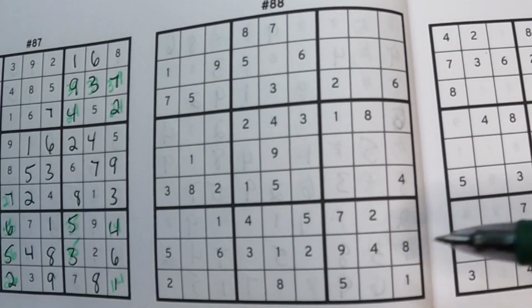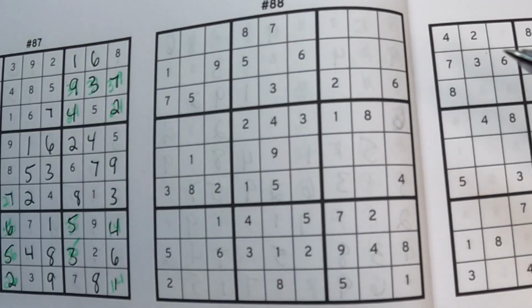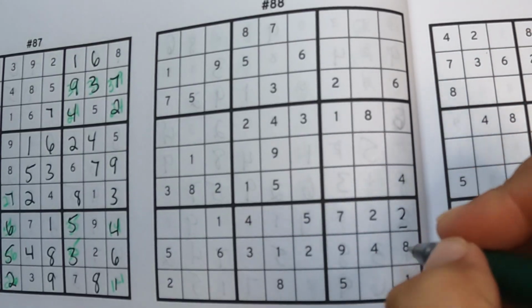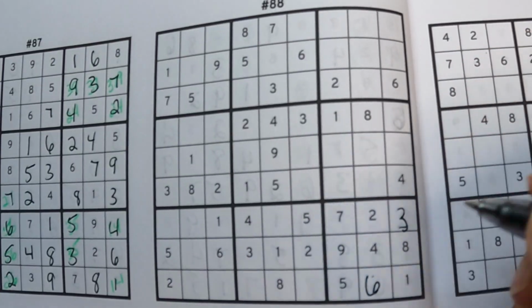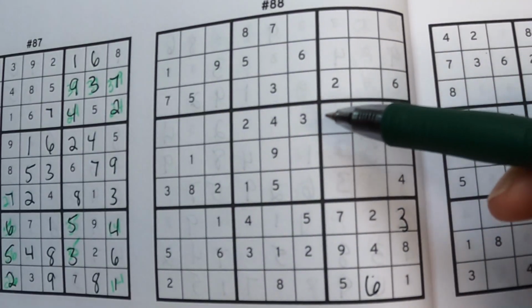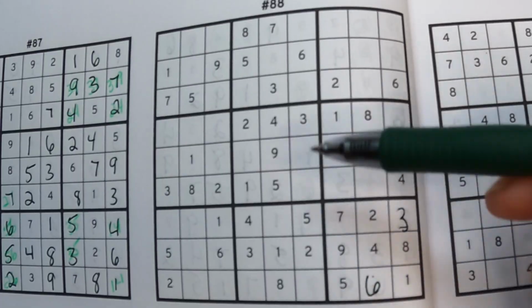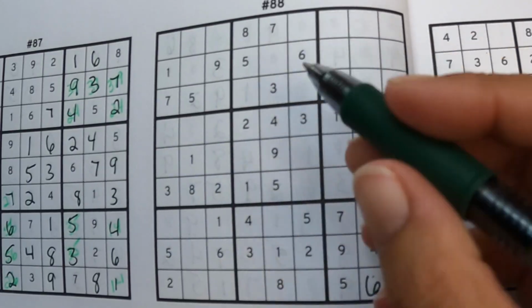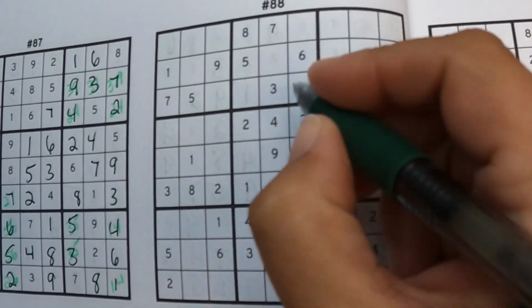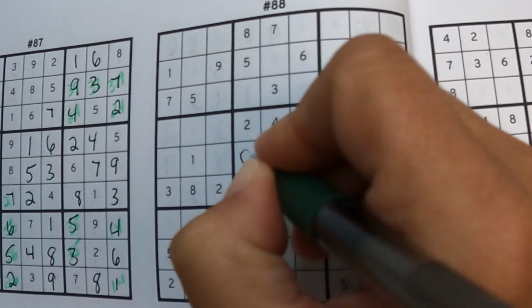If we start with this box, we're missing 3 and 6. We've got a 6 here, so 3, 6. For this box, we're missing 6, 7, and 8. We've got a 6 here and an 8 here, so this is our 7. That 6 makes this our 8, 6.